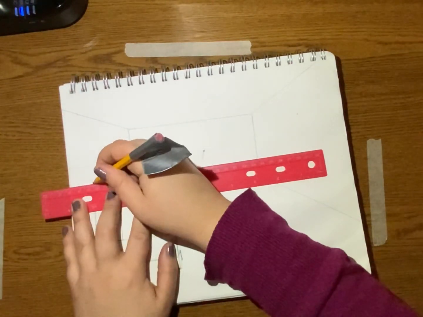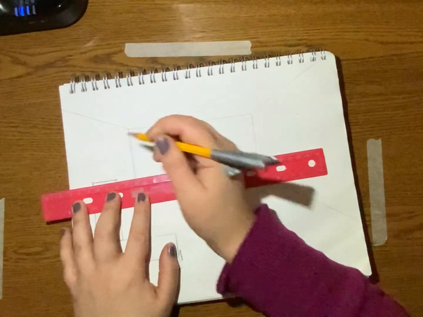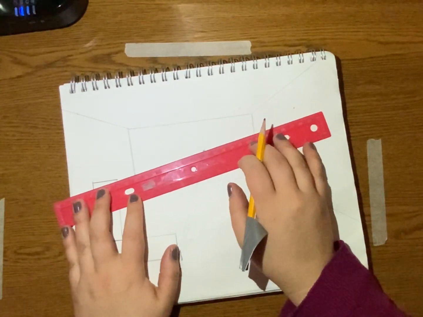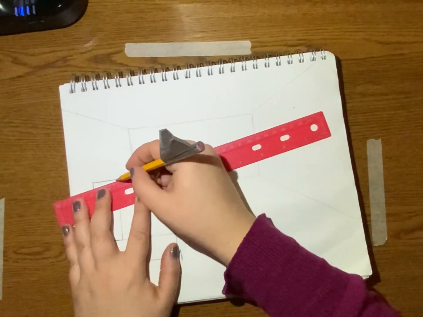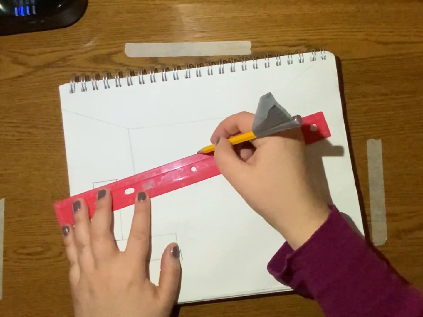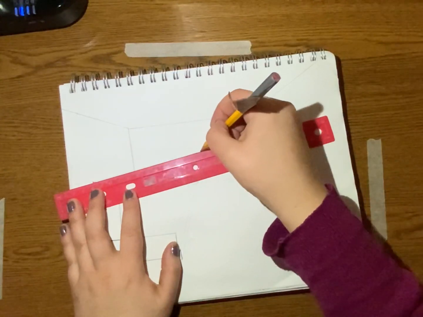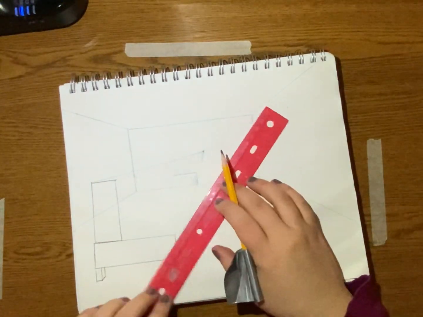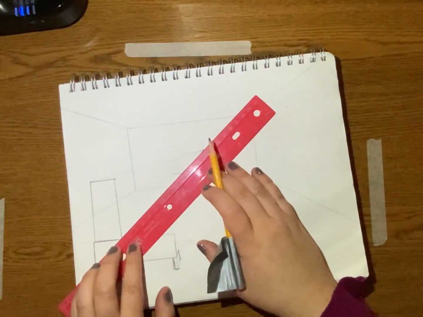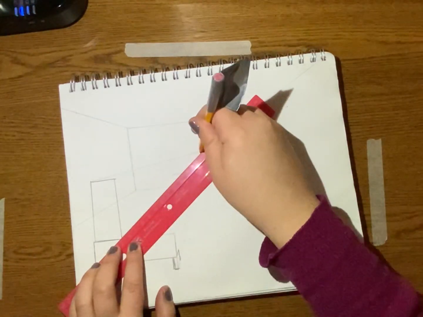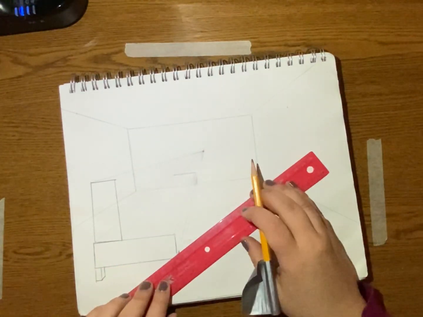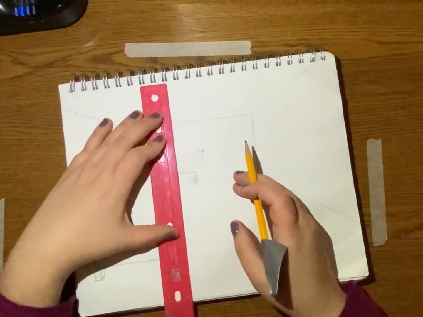And how wide I want the back of the couch. The corners, yet again, will go to the vanishing point. If the top of the back of the couch is below the vanishing point, you'll be able to see the top of the back of the couch. If it was a little bit taller, you wouldn't be able to see that small surface. I also want to draw this line here because that's where the back of the couch meets the part where you sit on the couch.